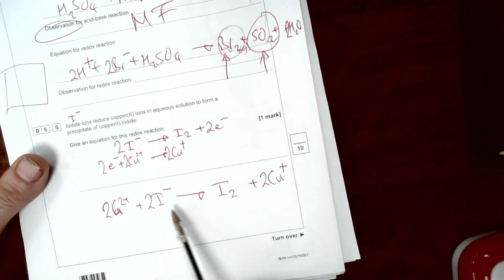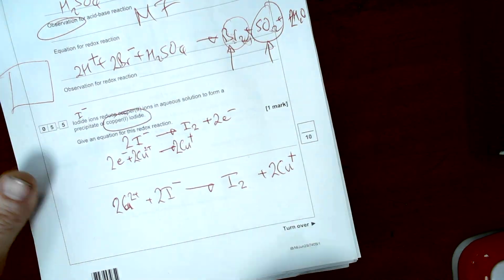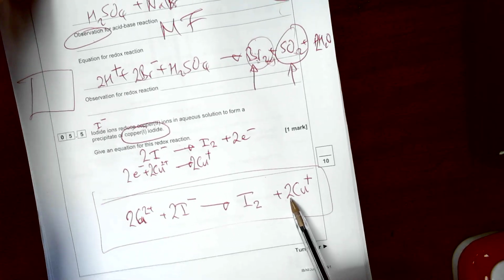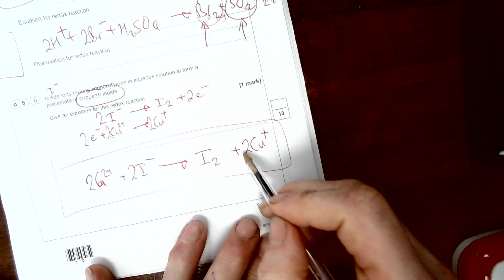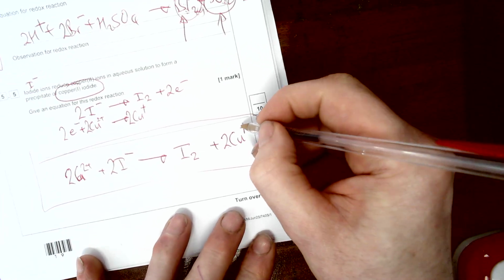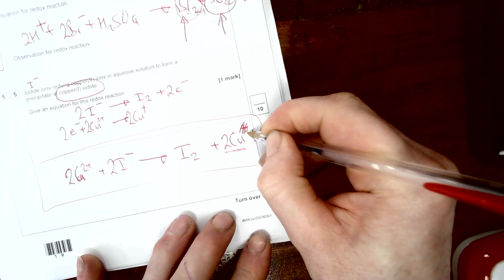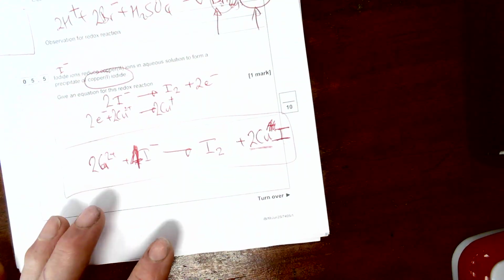Now, the problem with this is that it says specifically that you're making a precipitate of copper iodide. If you did this, I've got to say a really big well done. You've used the correct principles. But what it says you're going to form is actually some copper 1 iodide. So I can't leave it like this. I'm going to form 2 CuI, which means you need a couple more I- for this side. That was the correct overall equation.